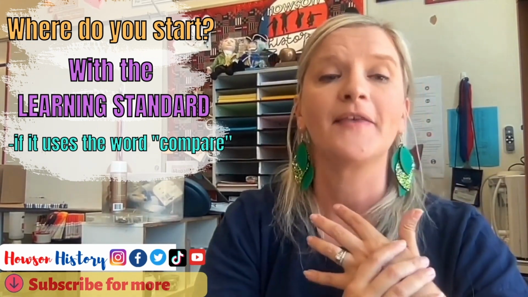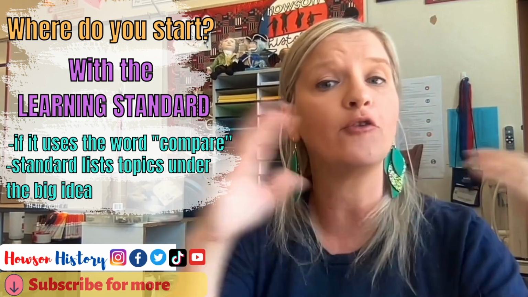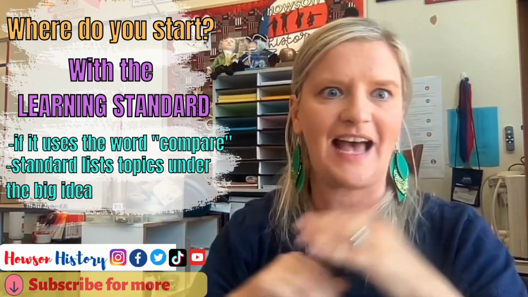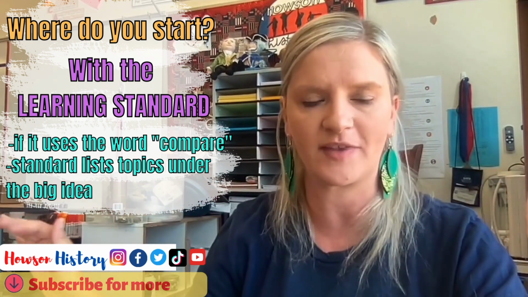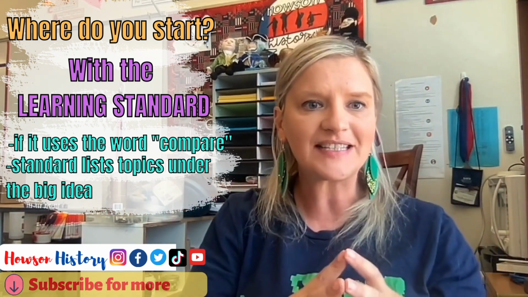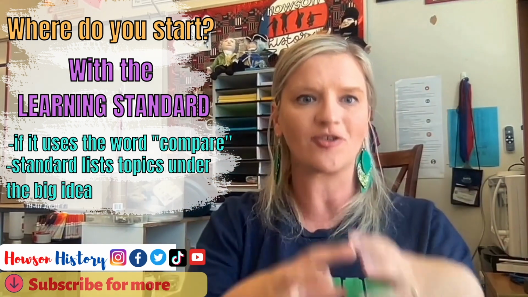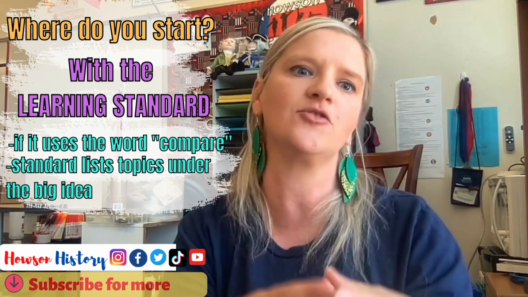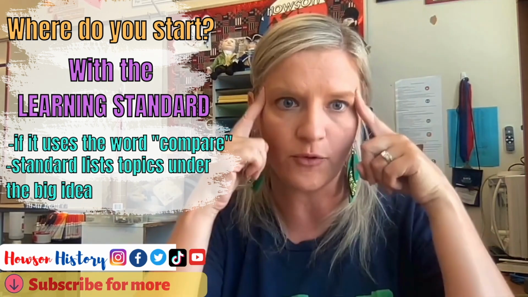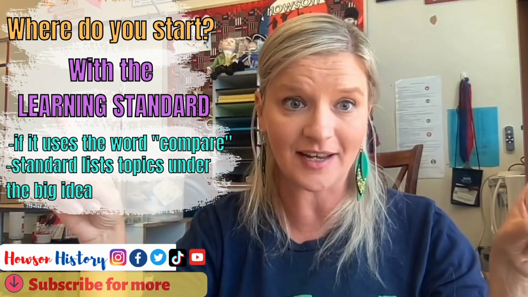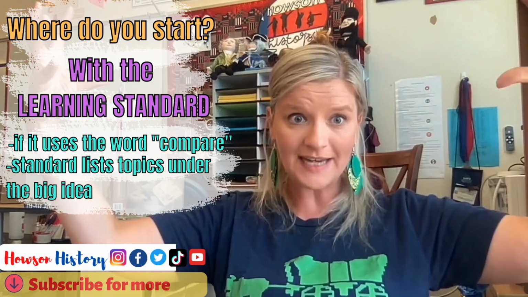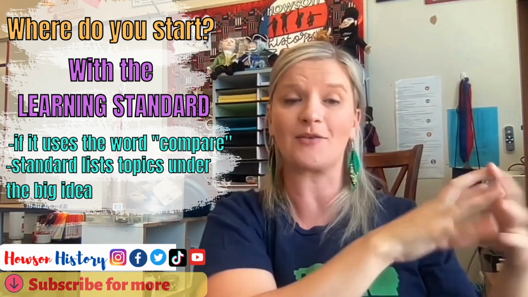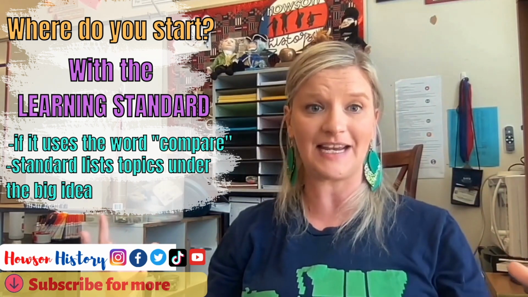Or the standard has an overall idea. Maybe it says identify, but then it lists like 3 or 4 things after it, or explain, and it lists 3 or 4 things after it. So I'm looking at the standard and looking within the standard. Are there multiple ideas within the standard that students need to know? Right there, I'm going to go, ooh, that could be a station because it's one overall idea, and here are the things they need to know under it. So I can use that to create stations.